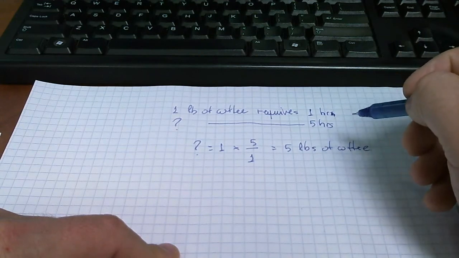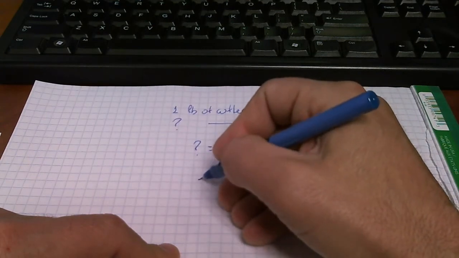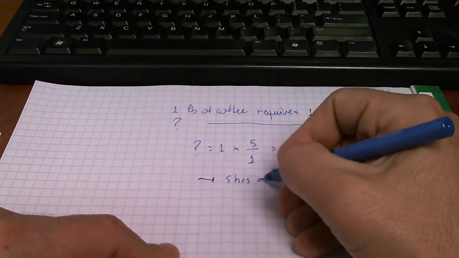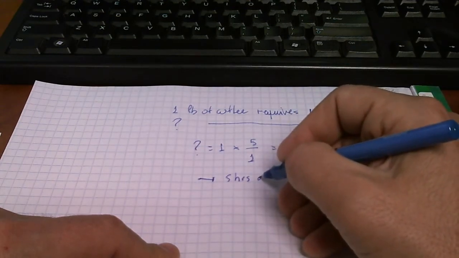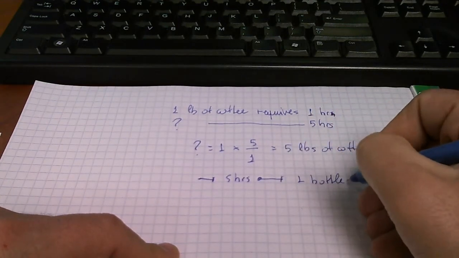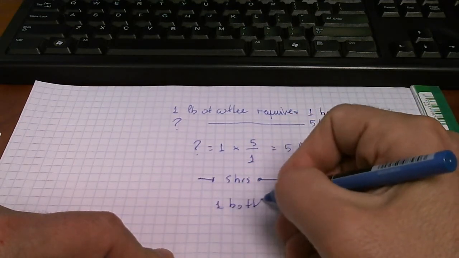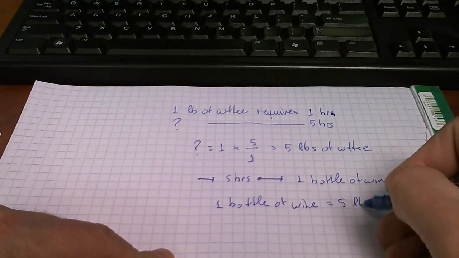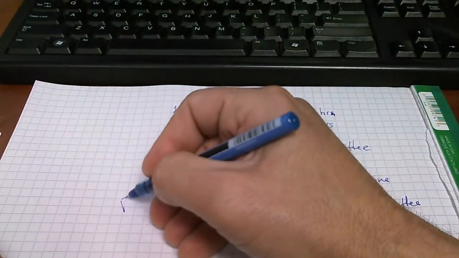We can take those 5 hours that we would use to produce 5 pounds of coffee and put them into the wine sector, and we can get one bottle of wine. This is given to you: 5 hours of labor inputs produces one bottle of wine. So one bottle of wine equals 5 pounds of coffee. Quite expensive. This is in Brazil, right?